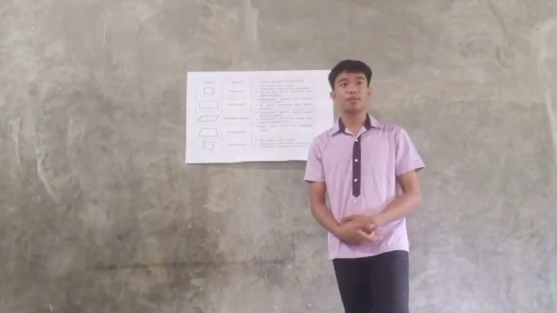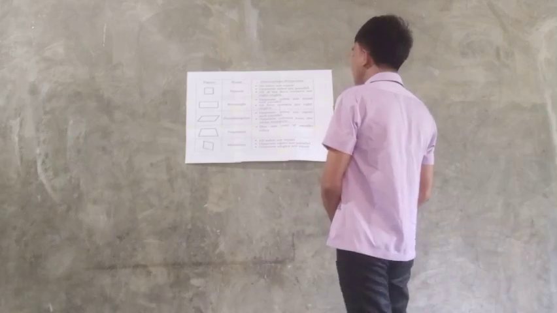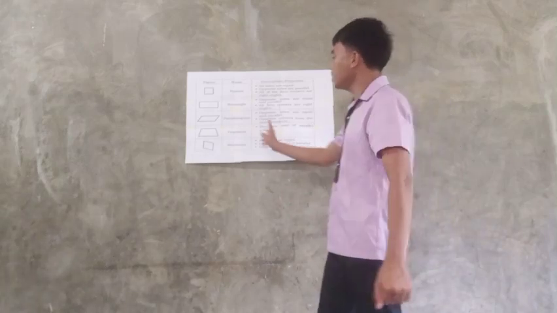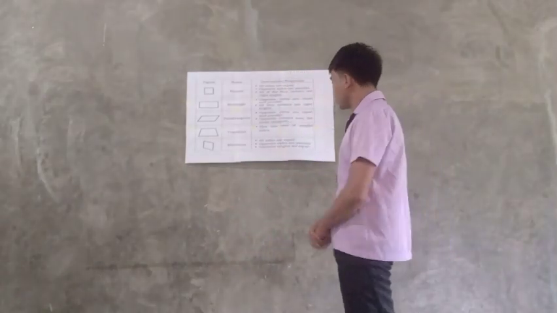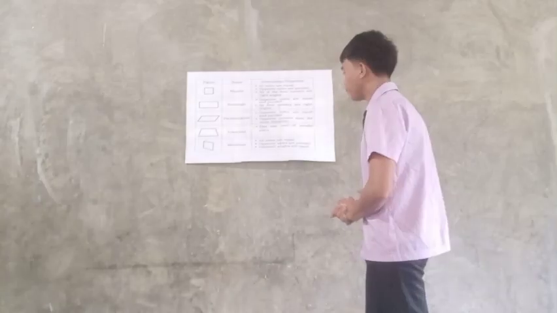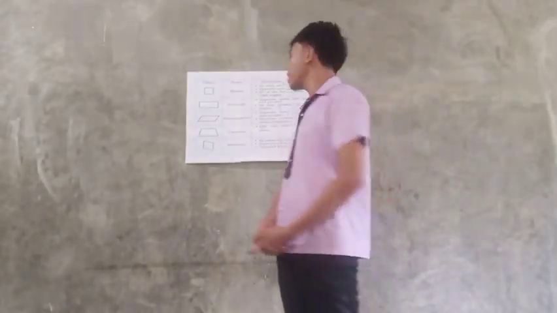Now, for the third quadrilateral, what do you call this one? Okay, very good, Elaine. This is a parallelogram. The parallelogram's opposite sides are equal and parallel, and opposite corners have the same measure.